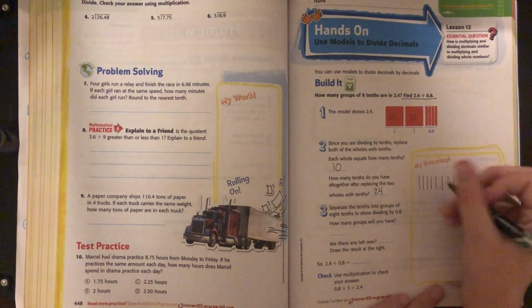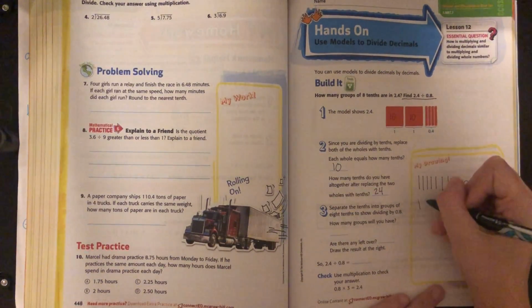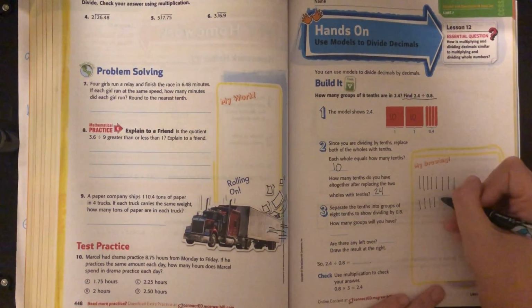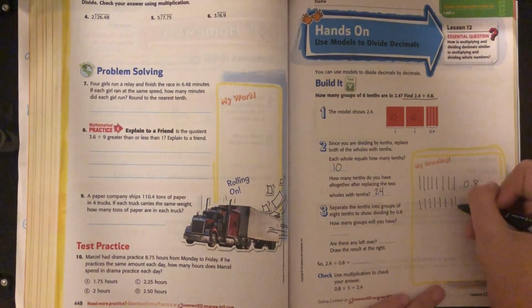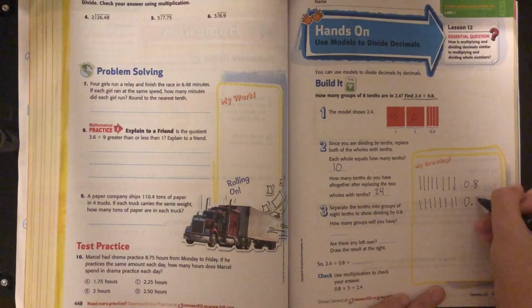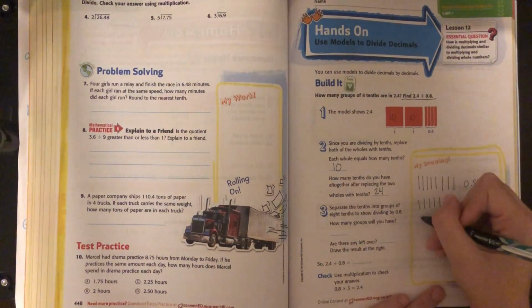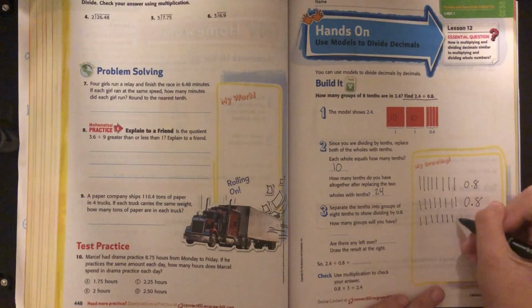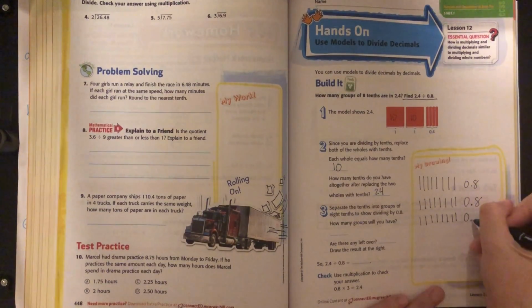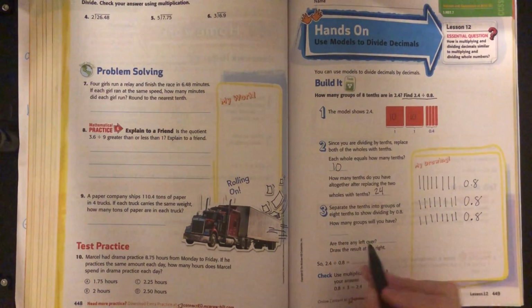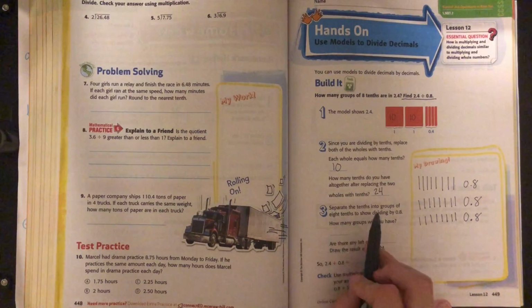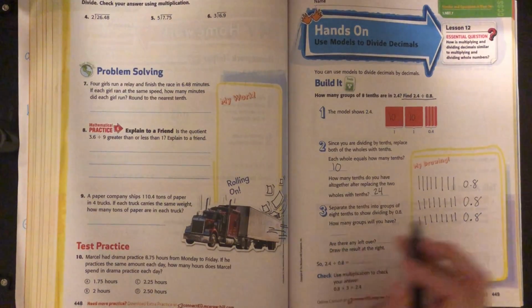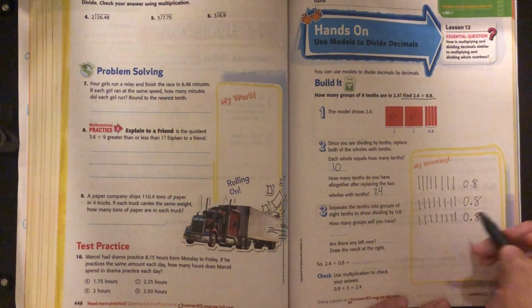I'm going to draw another group. So 9, 10, 11, 12, 13, 14, 15, 16. It's another 8/10. 17, 18, 19, 20, 21, 22, 23, 24. And that's another 8/10. So when we separate the tenths into groups of 8, we'll have 1, 2, 3 groups.